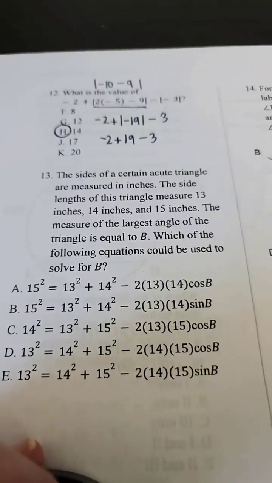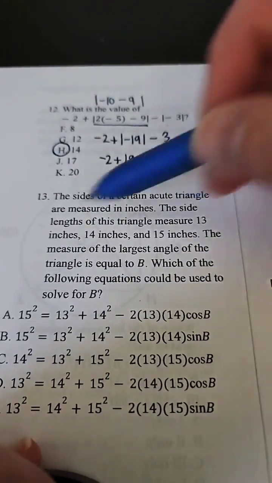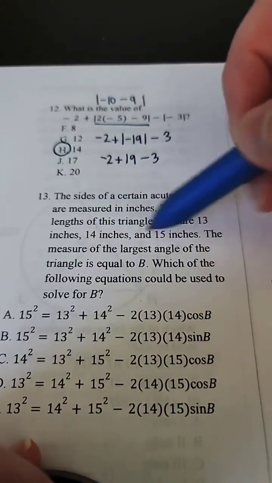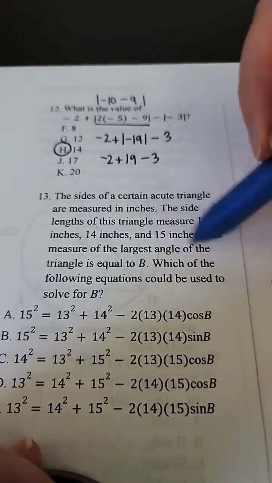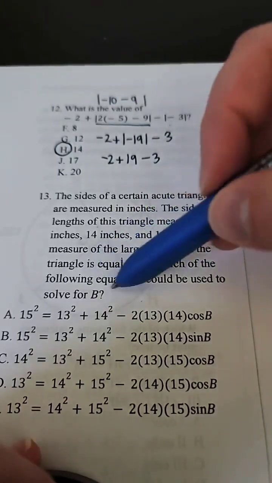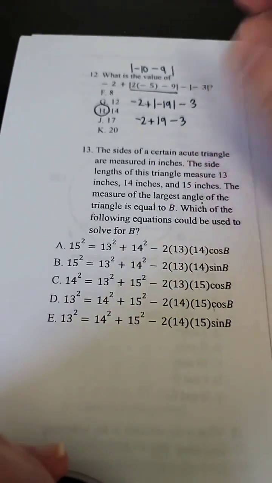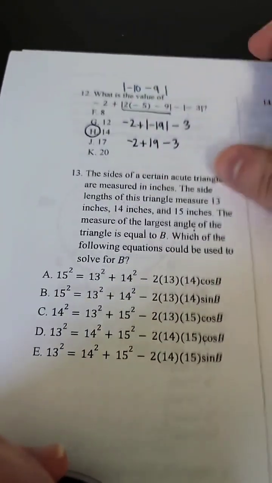Okay, so now we're going to go on to number 13. It says, the sides of a certain acute triangle are measured in inches. The side lengths of the triangle measure 13 inches, 14 inches, and 15 inches. The measure of the largest angle in the triangle is equal to B. Which of the following equations could be used to solve for B? Now, this is the law of cosines formula in the answer choices. It looks like that's what they want you to do.